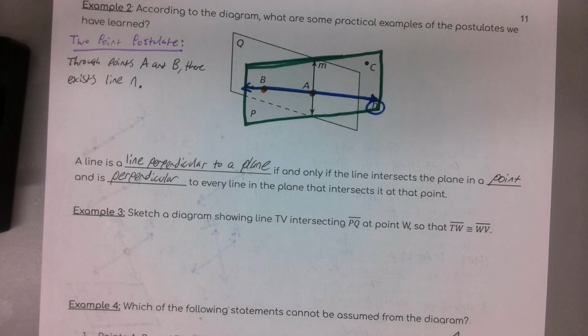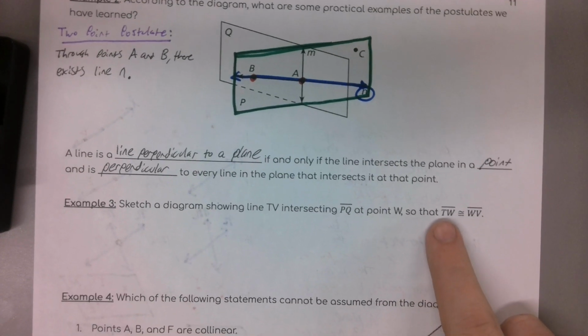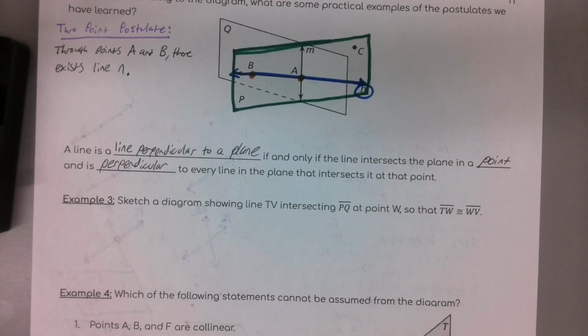Let's take a look at example 3. We want to show a diagram of line TV intersecting line segment PQ at point W so that TW is congruent to WV. That is an insane amount of words in one spot. So let's digest it one piece at a time. The only way to eat your way out of a prison made of cake is one bite at a time.